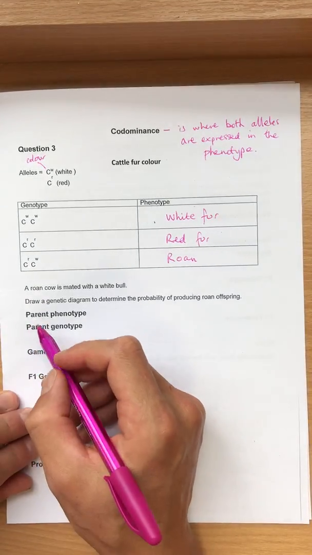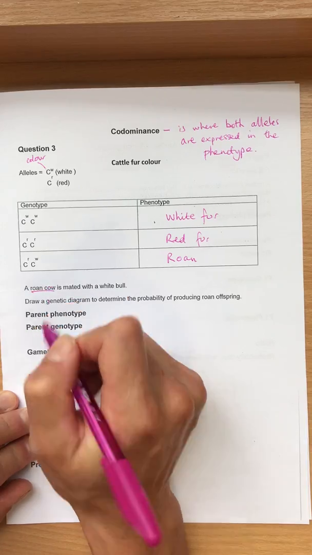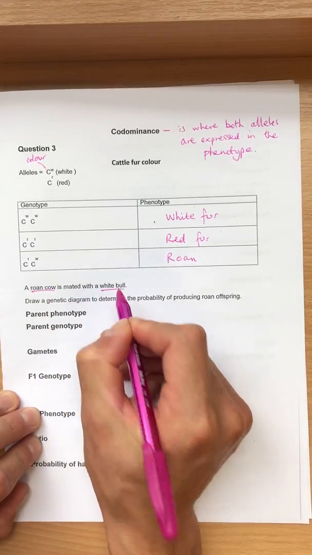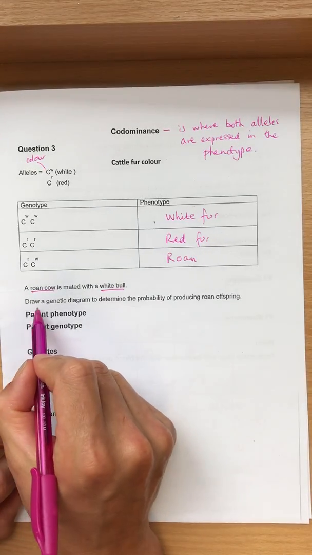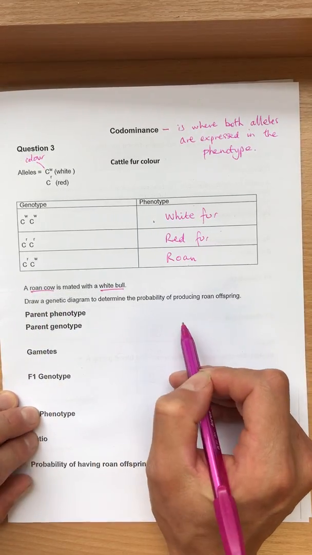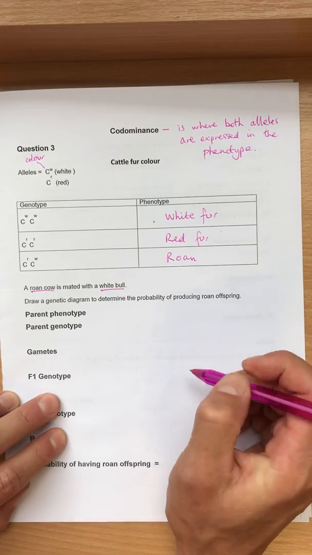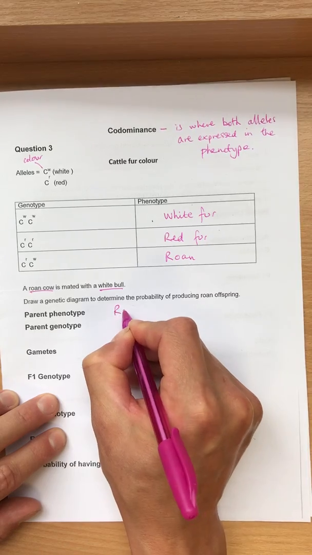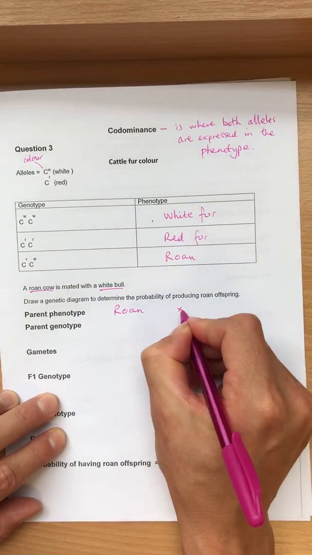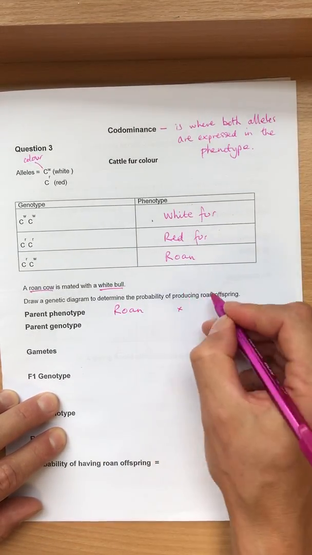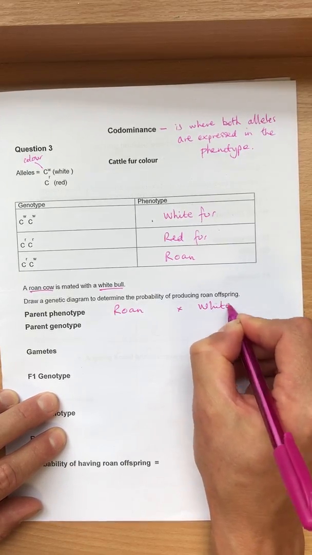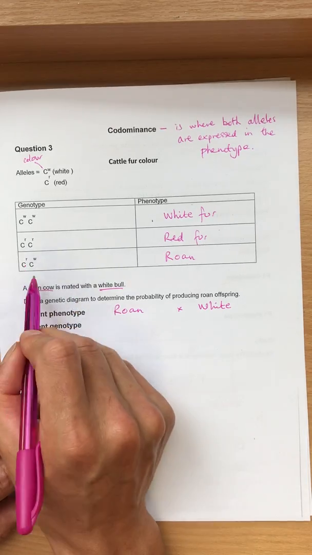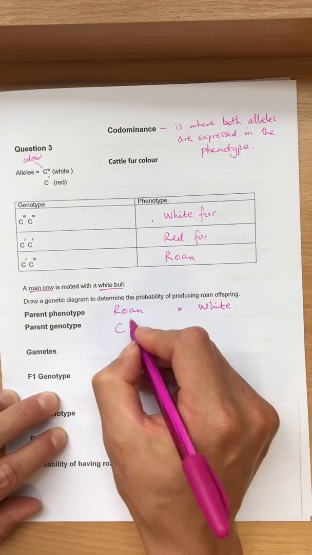So in this question, a rowan cow, so female, is mated with a white bull, male. Okay, so draw a genetic diagram to determine the probability of producing rowan offspring. So if we look at this again, so we have parental phenotypes, so we have a rowan cow mated with a white bull.